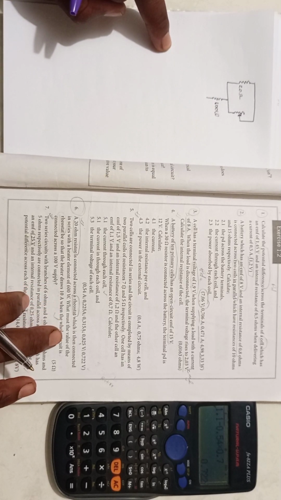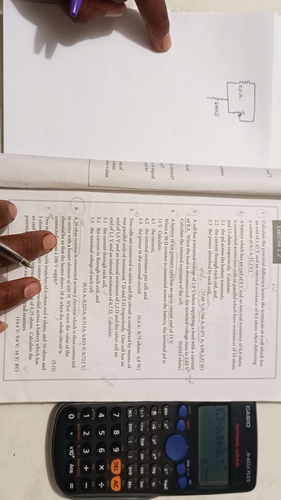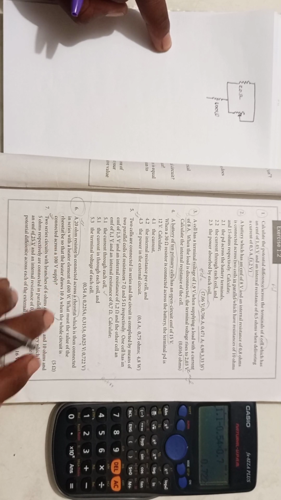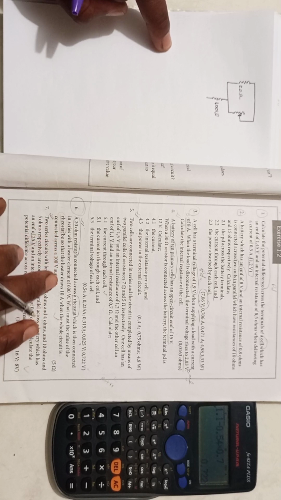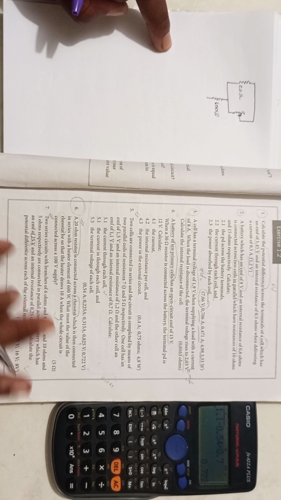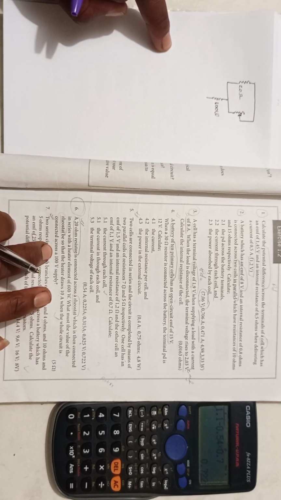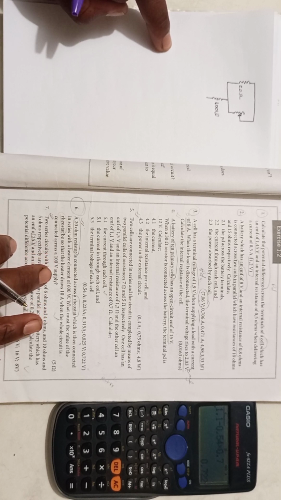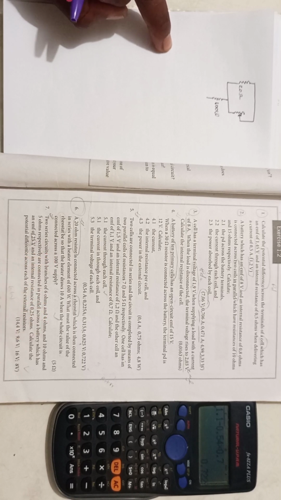What must the value of the rheostat be so that the heater draws 10A when the whole circuit is connected across a 100-volt supply?